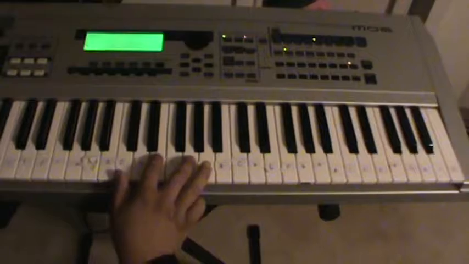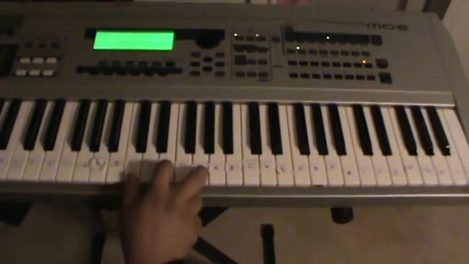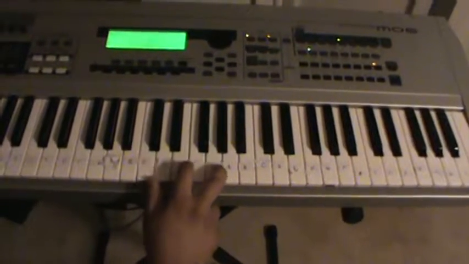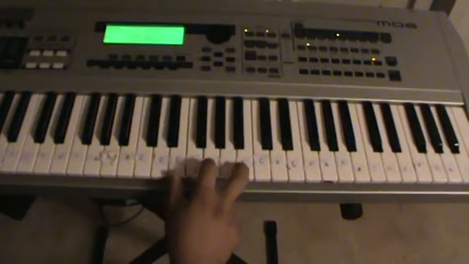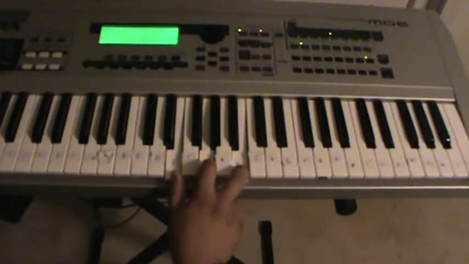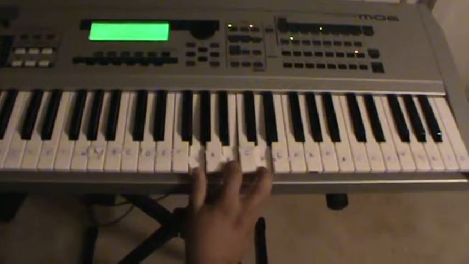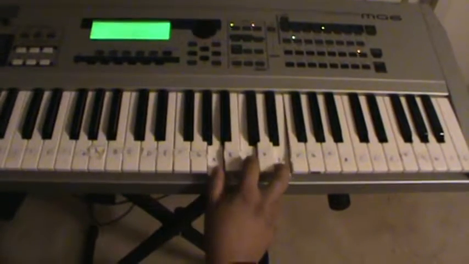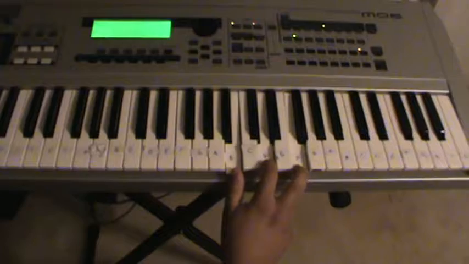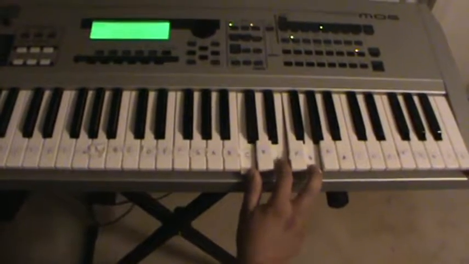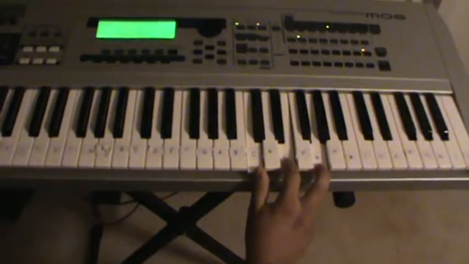Okay? So just to go again, it's C major, D minor, E minor, F major, G major, A minor, B diminished, and back to C, which is major.